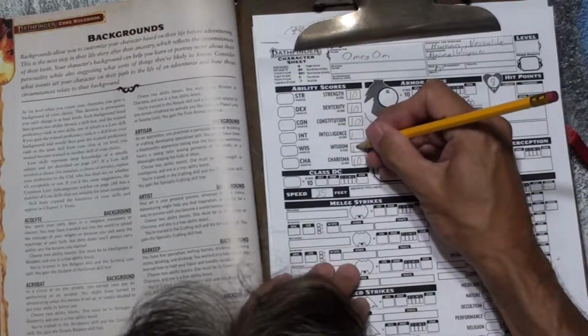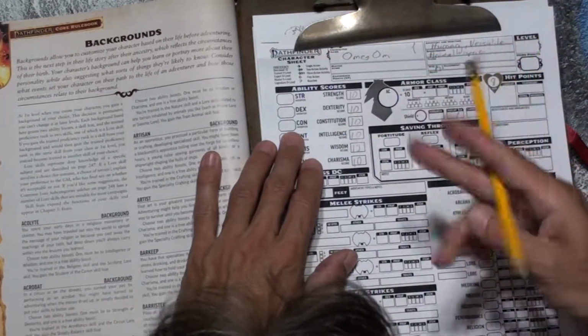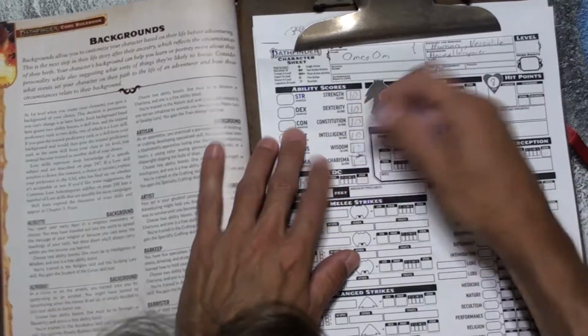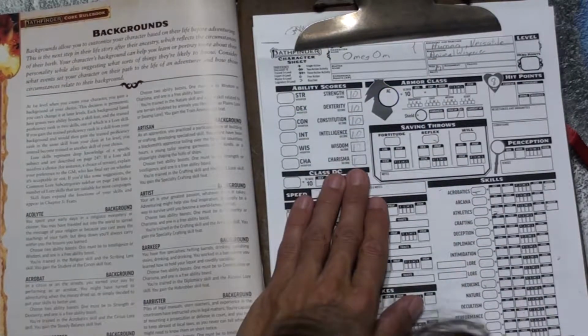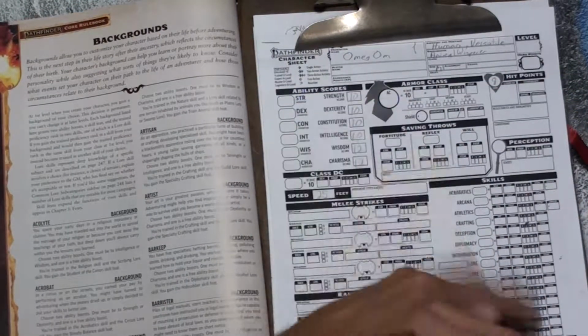Bring that to 12. And the free one, actually I'll put it in charisma. Bring that to 12.